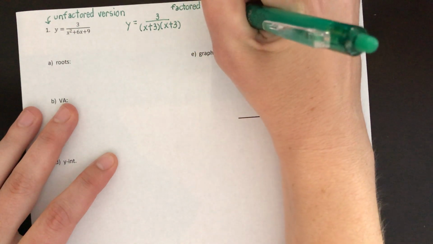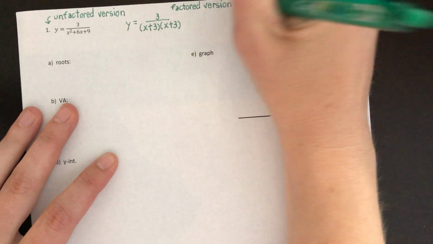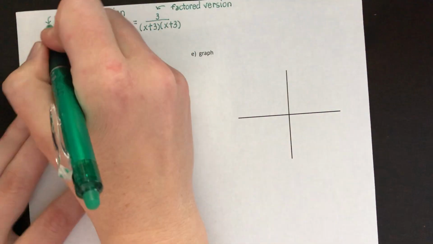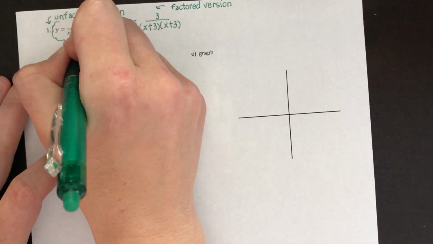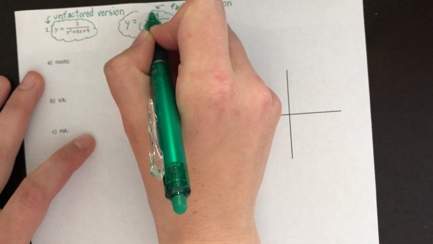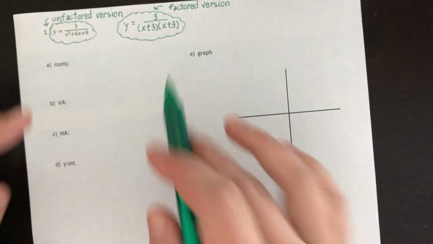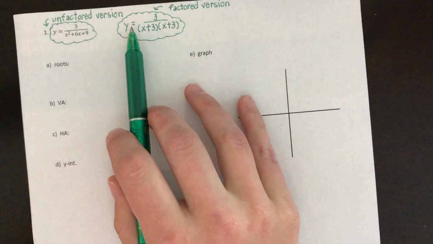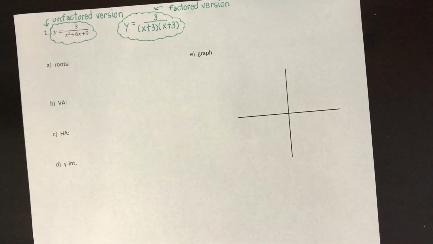You always want both. Okay, and I'm labeling these now. You'll see why in a minute. So I'm going to bubble both because you always want both. So there's our unfactored version. Here's our factored version. Okay, and remember, things will change a little. We'll talk about it when we get to number 2. But things will change a little when I go back to my original paper here.